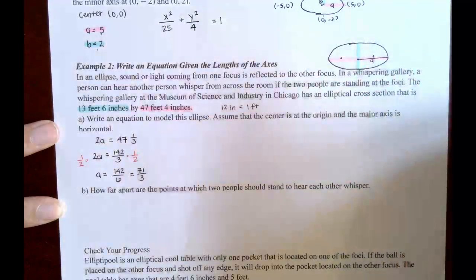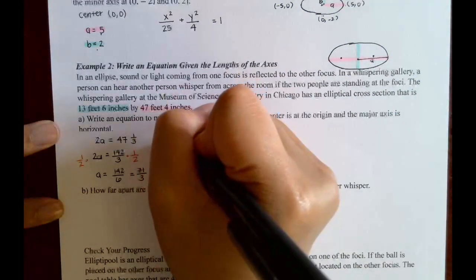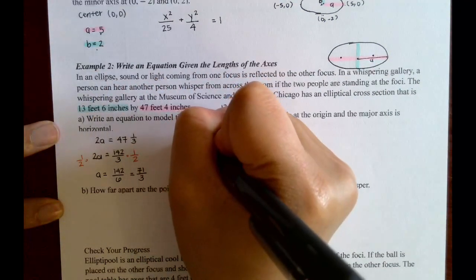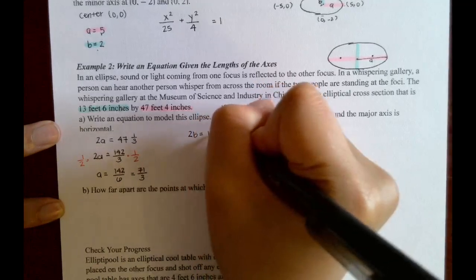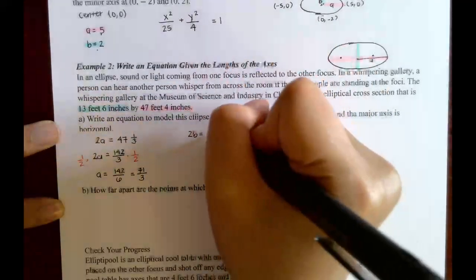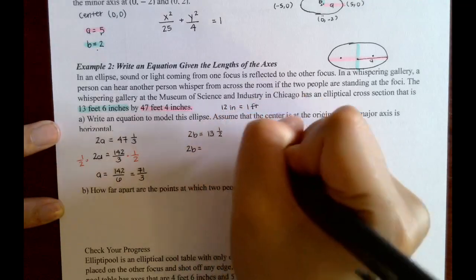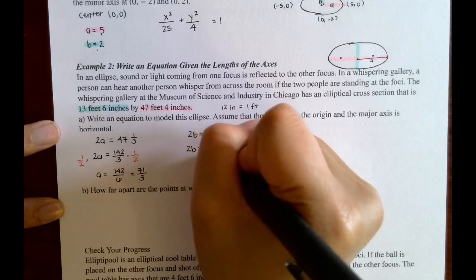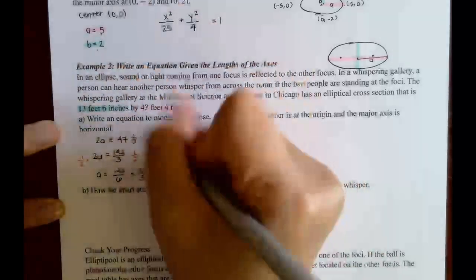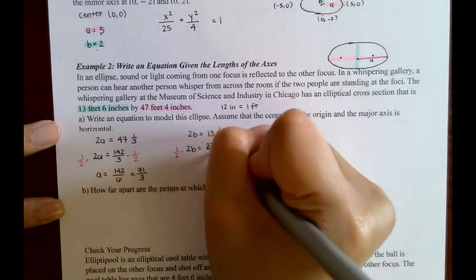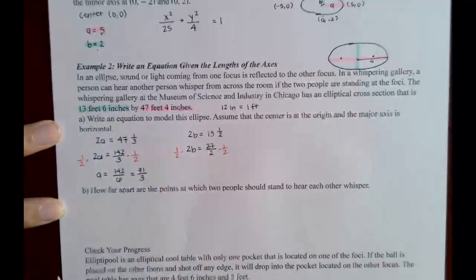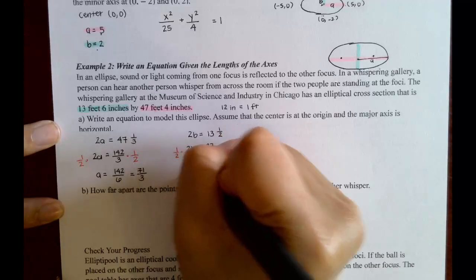is A. Okay. Then to find B, that's 13 feet 6 inches, so 6 over 12, that's 1/2. So that means 2B equals 13 times 2 is 26, so this will be 27 halves. Okay, getting B by itself times 1/2 times 1/2. This will give me 27 fourths.